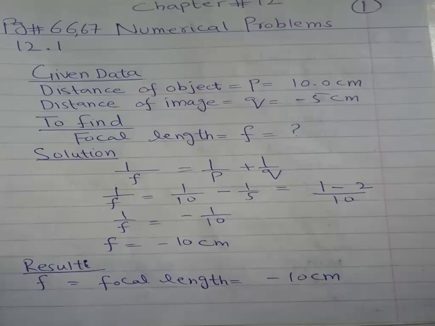An object 10 centimeter in front of a convex mirror forms an image 5 centimeter behind the mirror. What is the focal length of the mirror? I repeat, an object 10 centimeter in front of a convex mirror forms an image 5 centimeter behind the mirror. What is the focal length of the mirror?